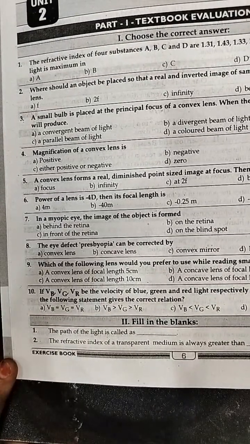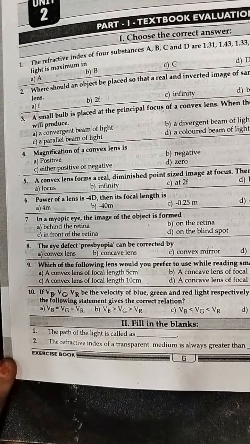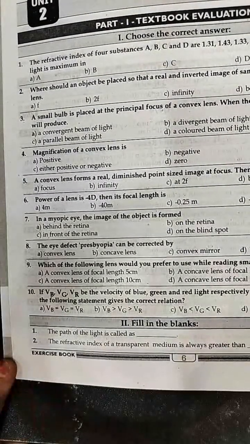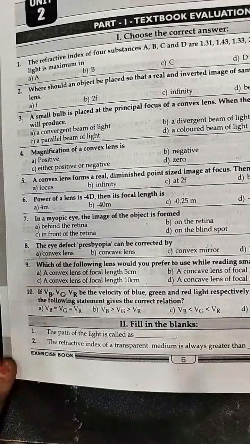Fifth question. A convex lens forms a real diminished point-sized image at focus. Then the position of the object is at. For question number 5, answer. Yes, many have answered.